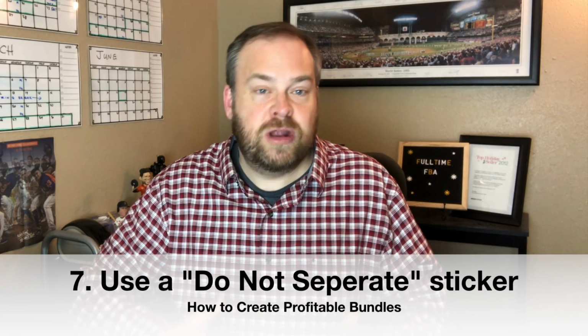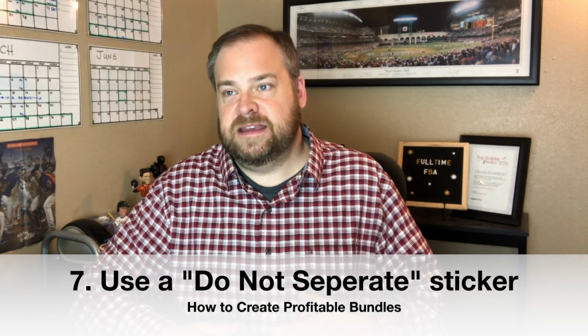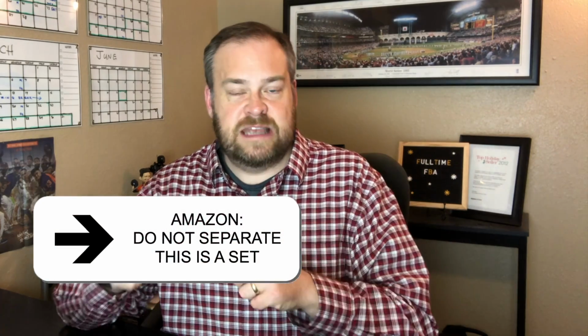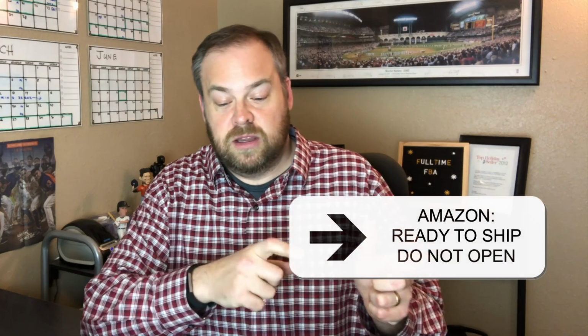Step number 7 of our 8 tips to properly create a profitable bundle on Amazon is to use a do not separate sticker. Now this could be a sticker that you make yourself. If you use a Dymo printer, I use a Dymo printer, I love it. I make my own labels that say Amazon, do not separate, this is a set, or Amazon, ready to ship, do not open. A lot of different possibilities.